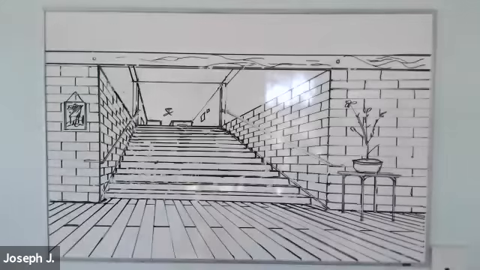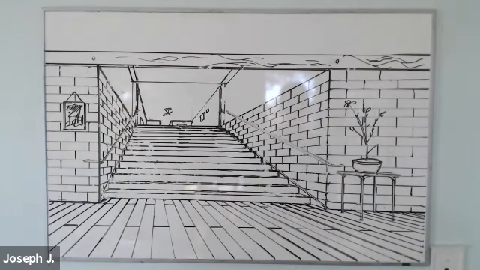And before I accidentally erase any more bits, I'm going to call that a finished drawing. I hope you all enjoyed this perspective series. I hope you learned a lot and that you'll be able to use that for your next assignment and on the final. So thanks again everyone for tuning in.